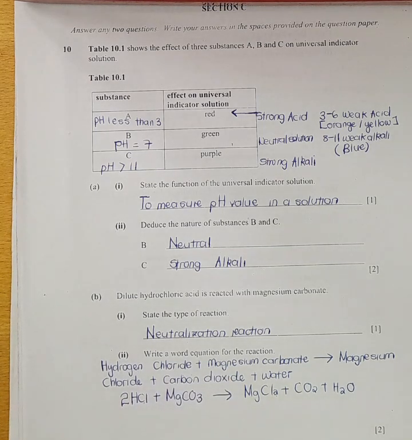By doing this, it is now a balanced equation: 2 hydrogen, 2 hydrogen, 2 chlorine, 2 chlorine, one magnesium, one magnesium, one carbon, one carbon, 3 oxygens, 2 plus 1, 3 oxygens. So it is now a balanced equation. Let us move on to the next question.